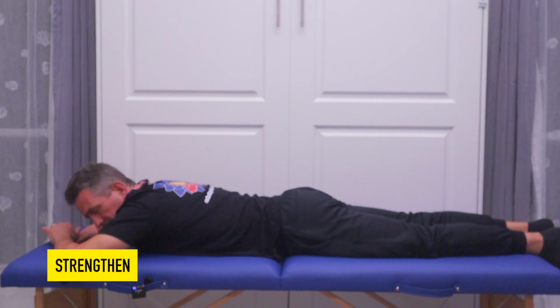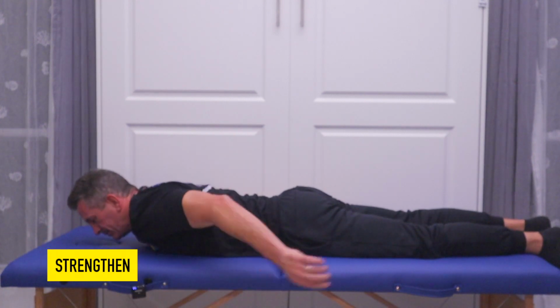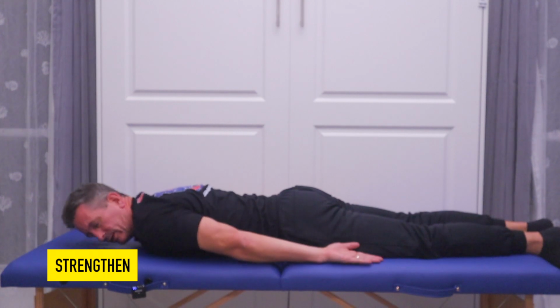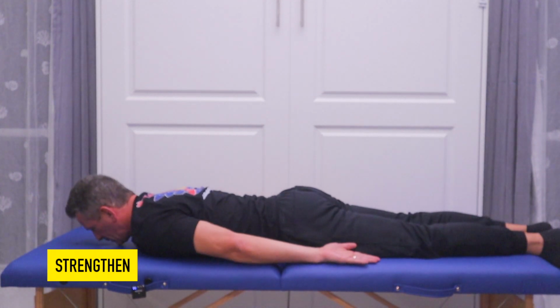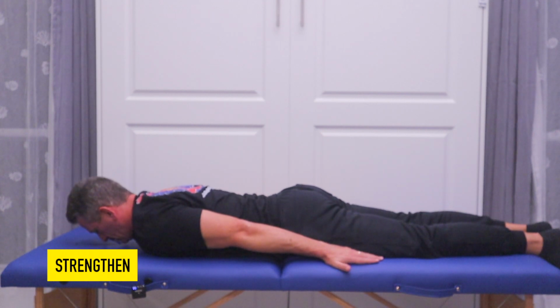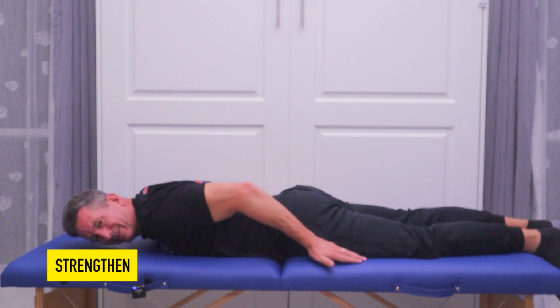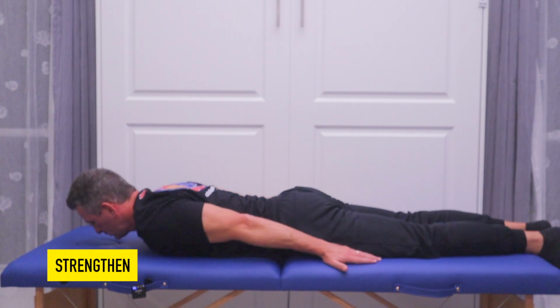Last one, I'm going to target the upper back, the thoracic spine, the thoracic extensors. For this one, I'm going to have my hands down here, palms up. Next, I'm going to turn my palms down for this one. Lift my chin up. I'm trying to slide the hands down the table.